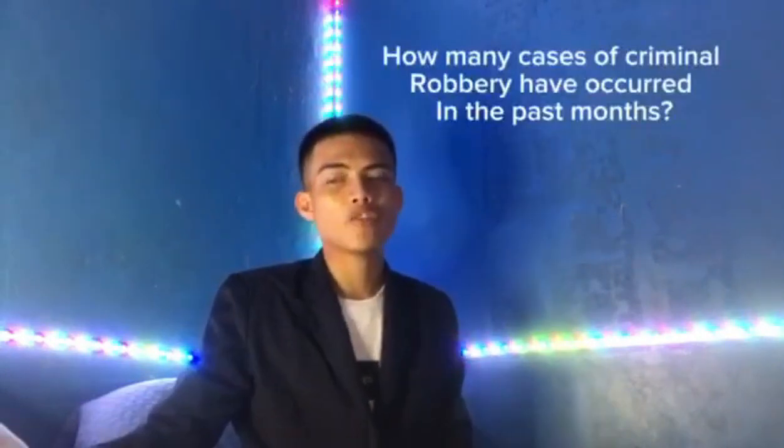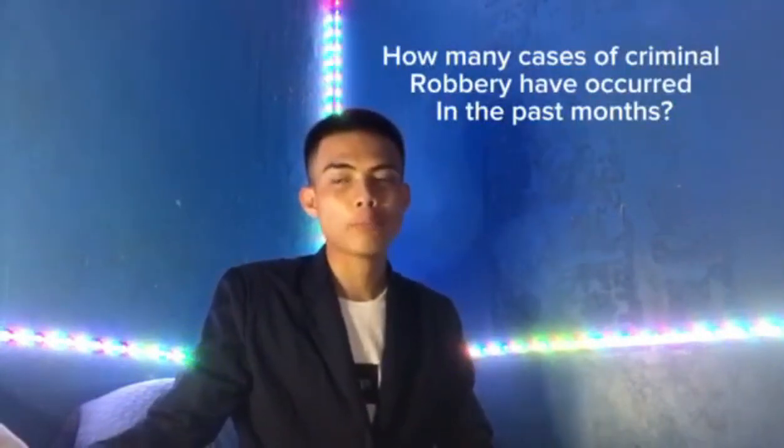So question 1. How many cases of criminal robbery occurred in the past month? So, in the past month, there have been 8 cases of criminal robbery. You can count the number of the police car symbols in the pictograph. Each represent 2 criminal robberies to find the total number of criminal robbery cases. So, 2, 4, 6, 8. So, it has 8 cases of robbery.